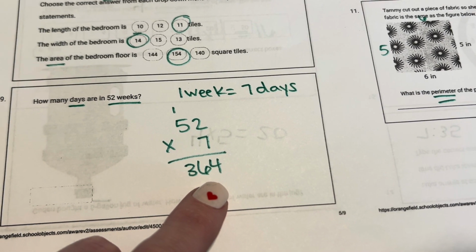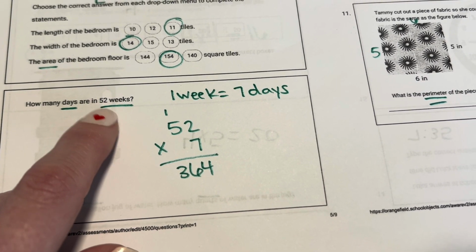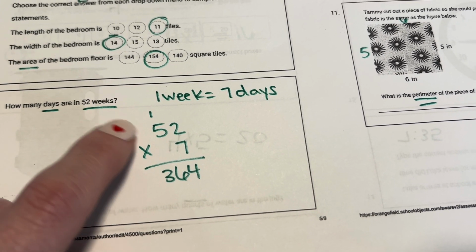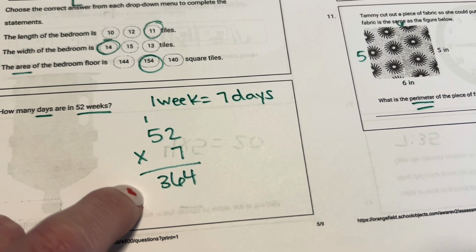You can't just say, well, there are 52 weeks in a year and there's 365 days in a year. It's specifically asking you for this. You have to work it out like this.